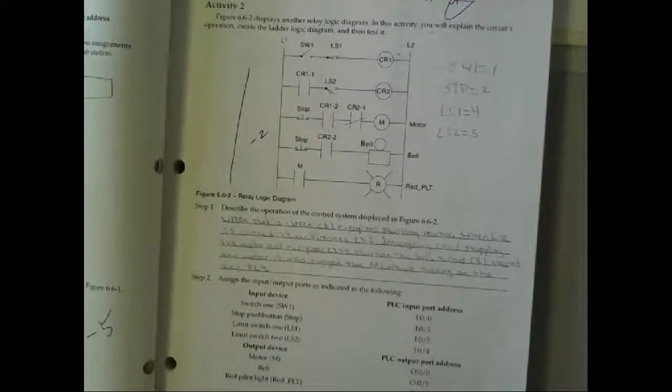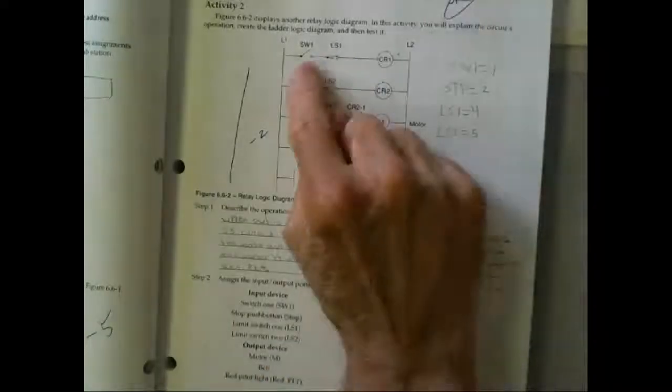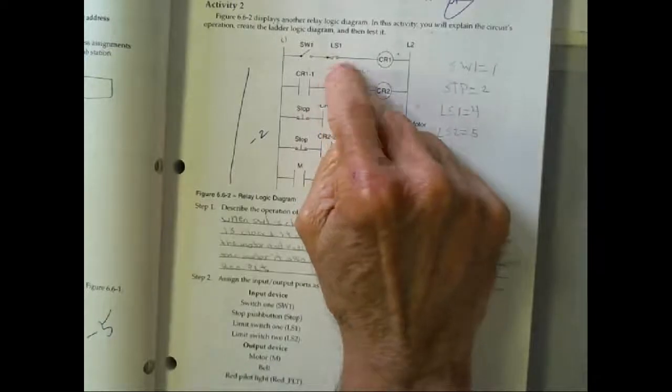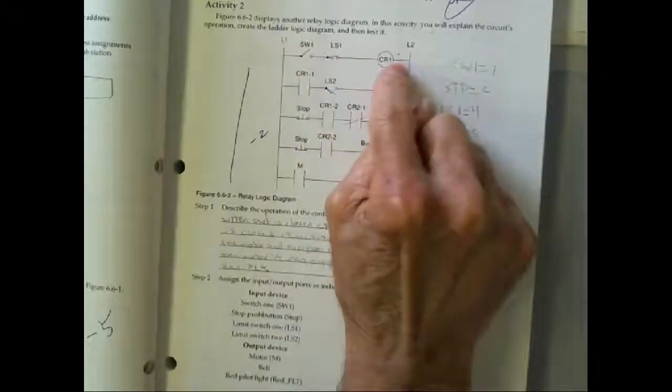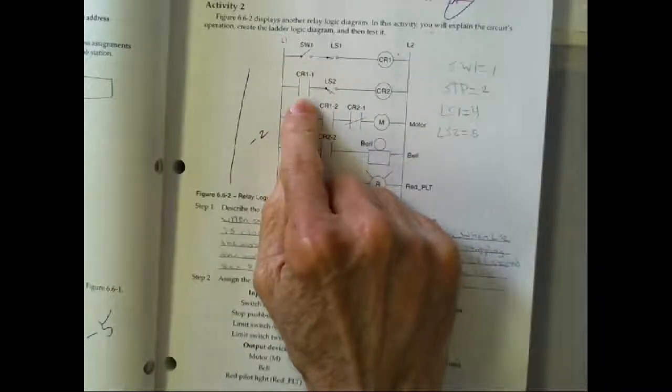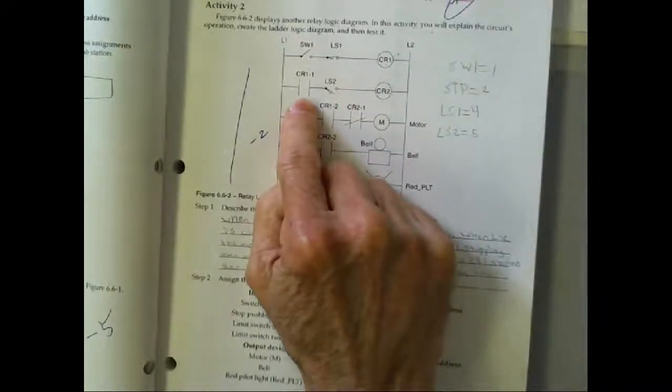That turns the circuitry on. That's basically what a control circuit does: it turns stuff on and off. I'm just sitting here looking at it. It looks like when this switch is closed, and this is a normally closed limit switch, when this is true, this brings in CR1. CR1 comes in here.